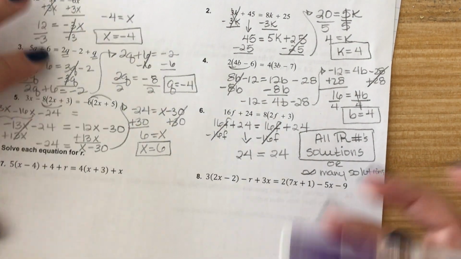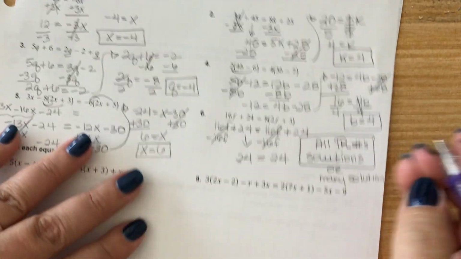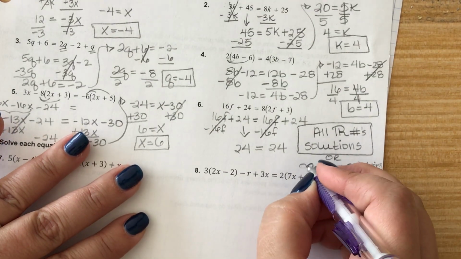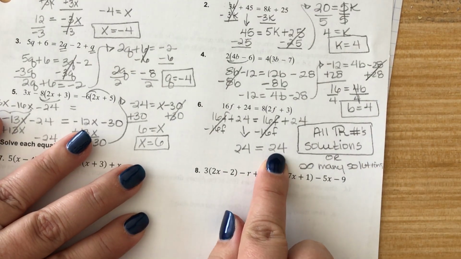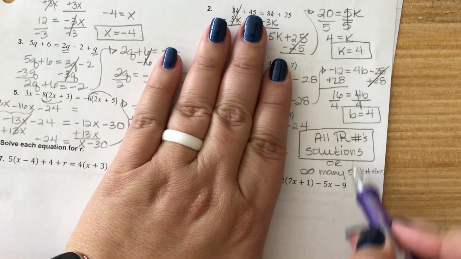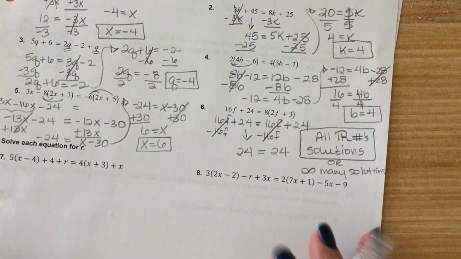And both of those are acceptable. Both of those are truly answering the question of what makes this equation true. That is not answering that question, so just be careful with that. This is what I'll be looking for, okay?